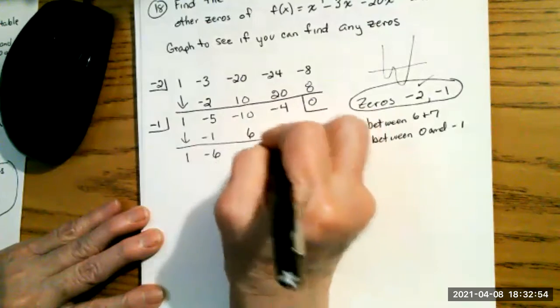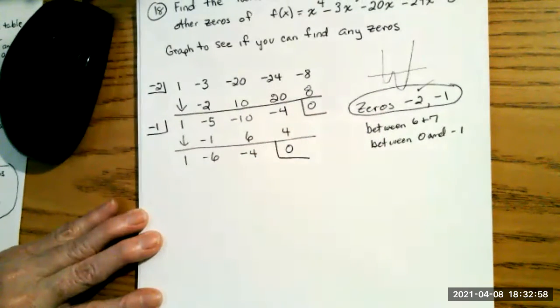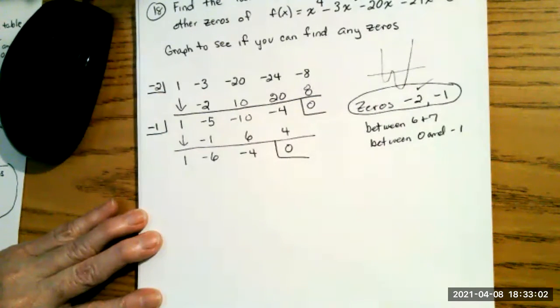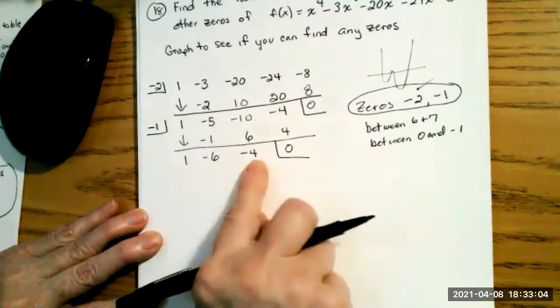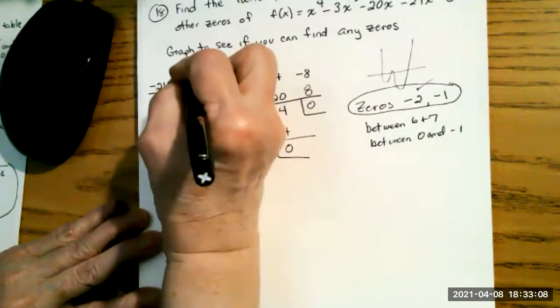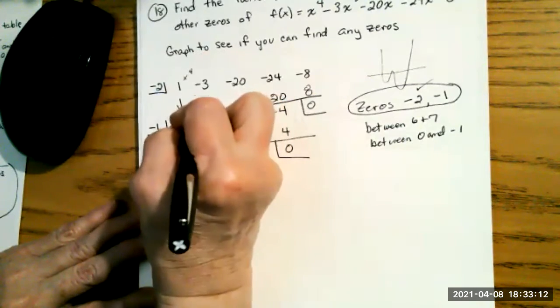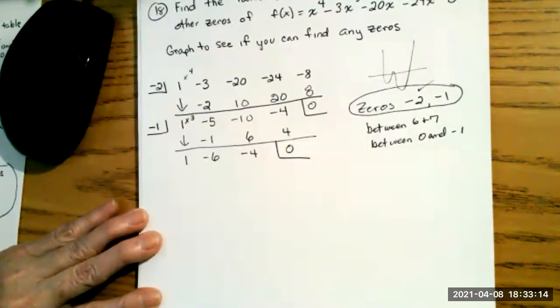And look, it happened again. So I know that is right. So I've proven that negative 2 and negative 1 are zeros. And in addition to that, I have reduced my problem down. Let's see. If this started x to the 4th, then this one is 1 less. So it's x to the 3rd.